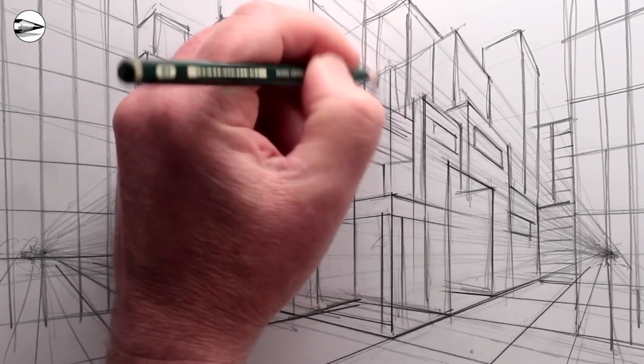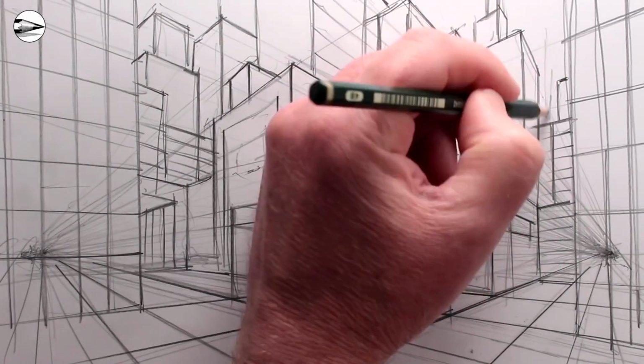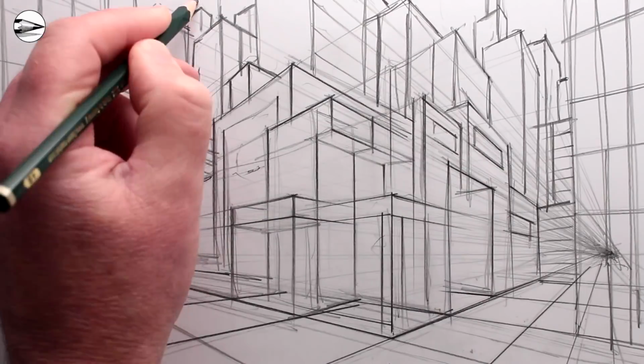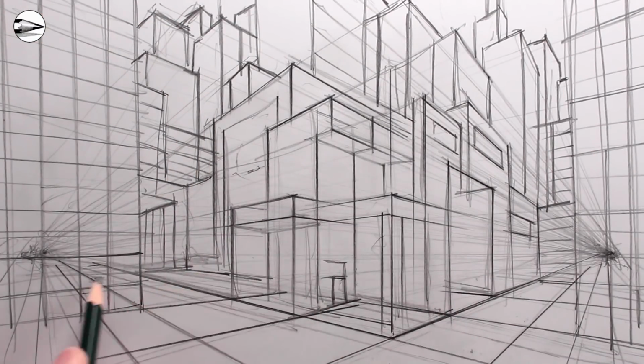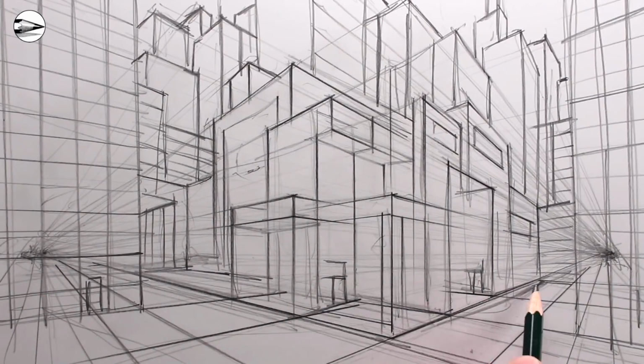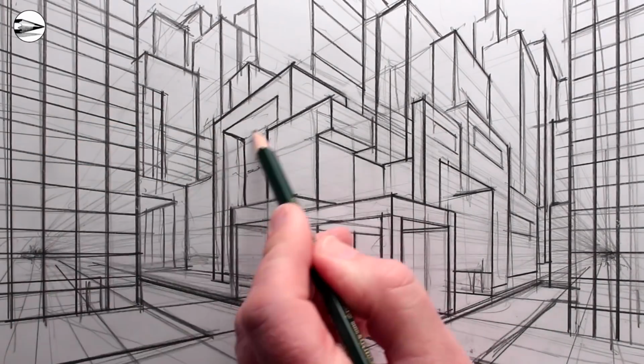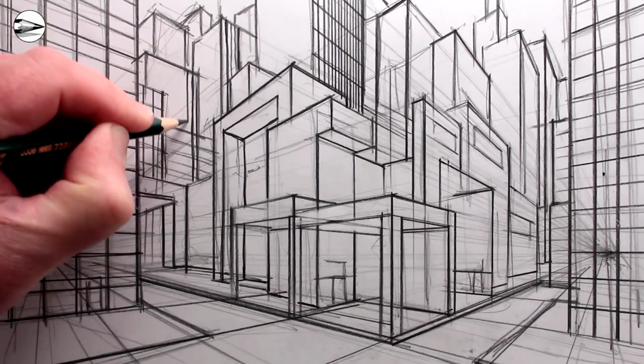And as they're receding, they'll be behind each other. So we're using the vanishing points and perspective to show the depth in the drawing. We're also using the sense of things overlapping each other to show depth in the drawing as well.